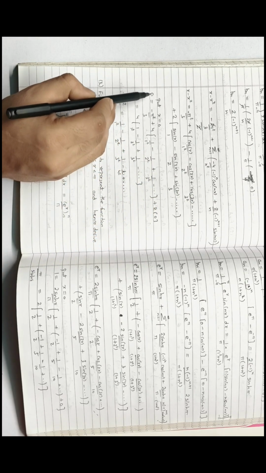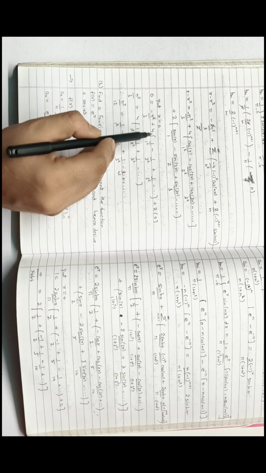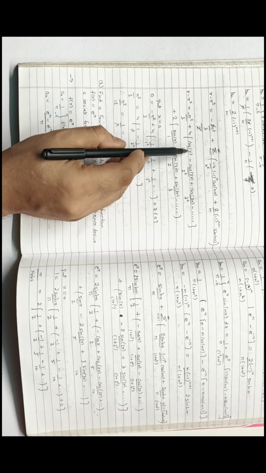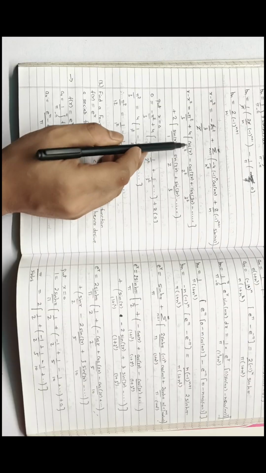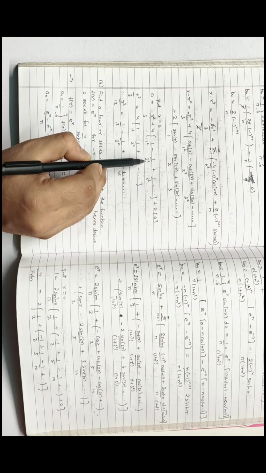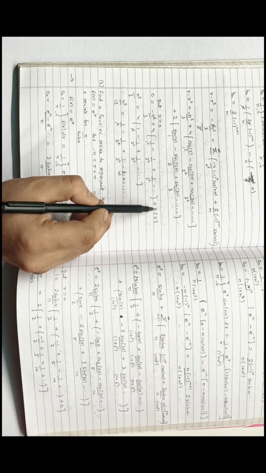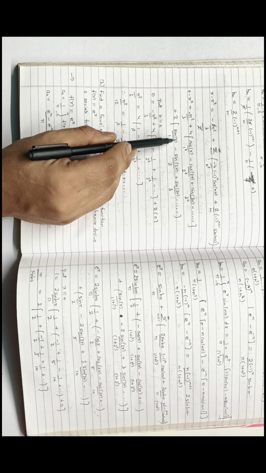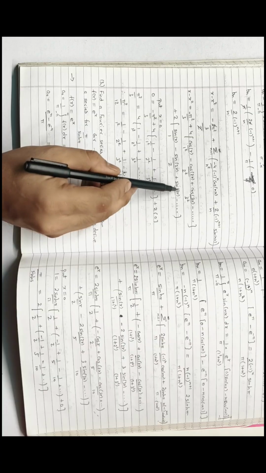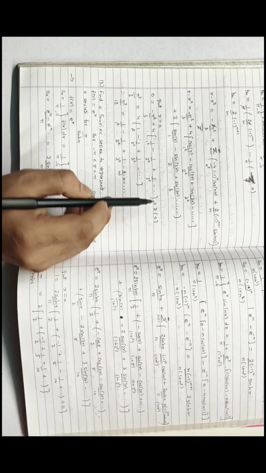In this way, this will give me 0 equal to minus pi square upon 3 plus 4 into cos 0, cos 0, cos 0, which will give me 1. So 1 upon 1 square minus 1 upon 2 square plus 1 upon 3 square up to infinity, plus 2 into sin x. Sin 0 always gives 0, so it will give me 0.